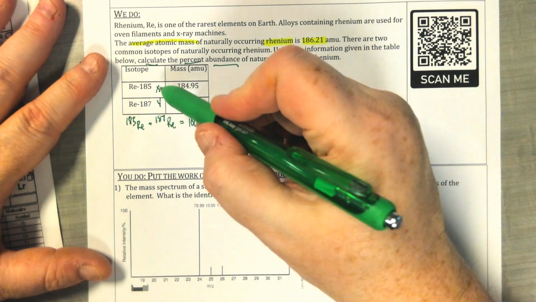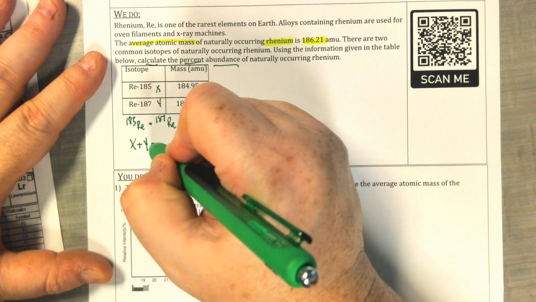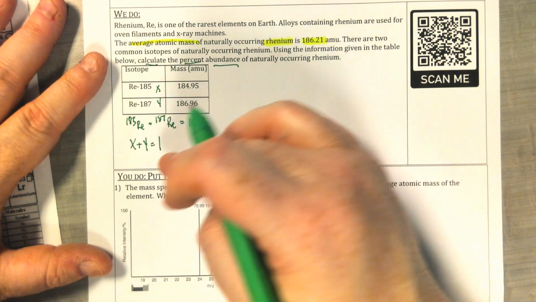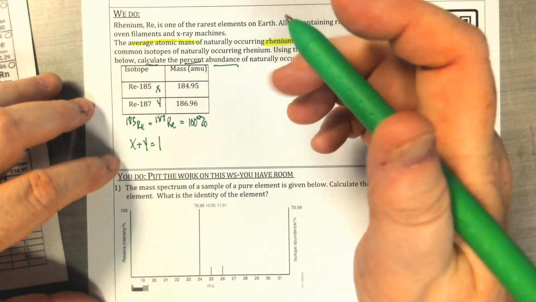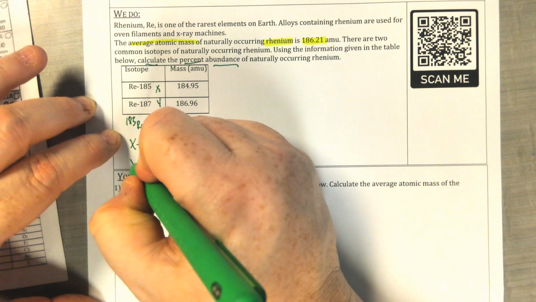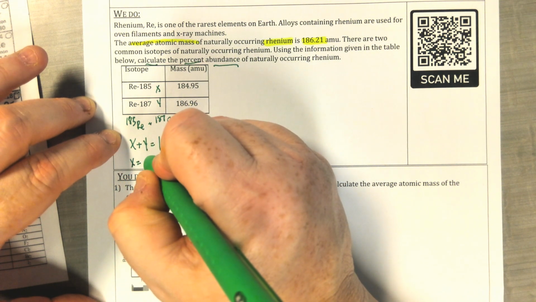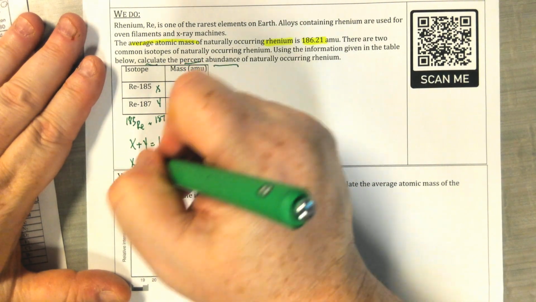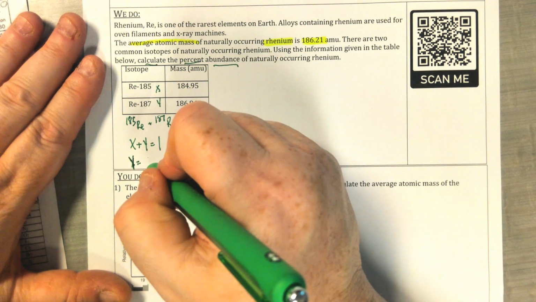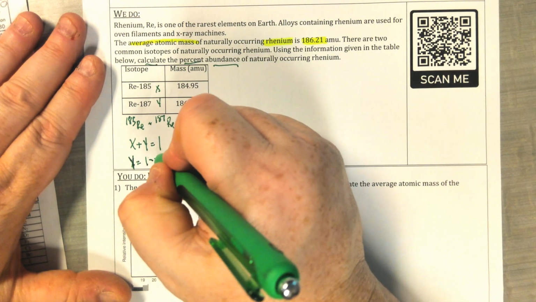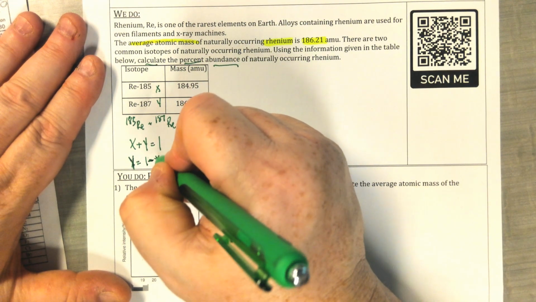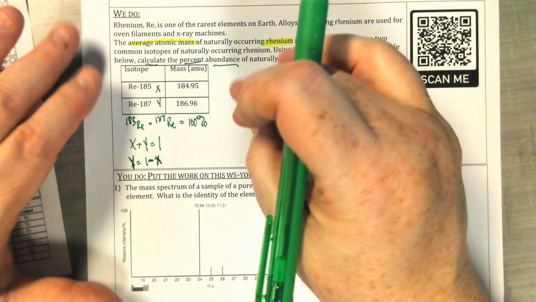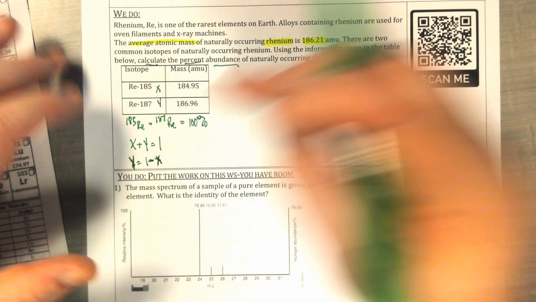So we have to think, well, X plus Y has to equal 100% or 1, right? So if we know that, we can substitute in. We can substitute this in if we say Y equals 1 minus X. It's all algebra, okay? So if I isolate Y and bring X over, I get 1 minus X. We know it has to be 100%, so we can use these.